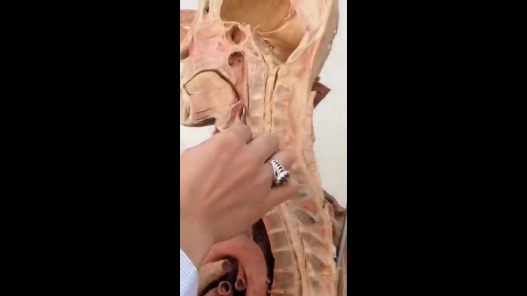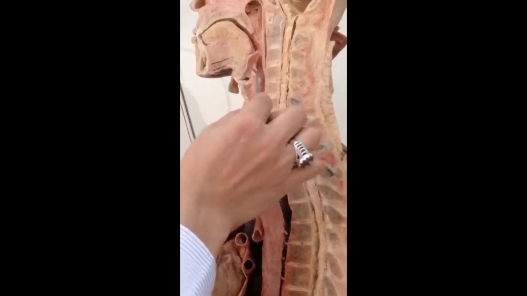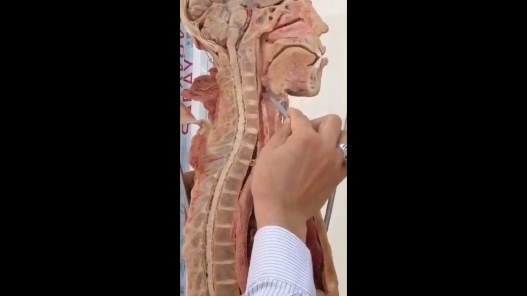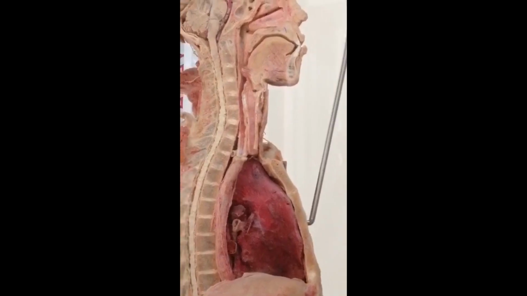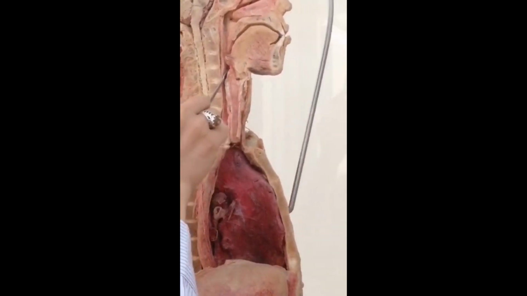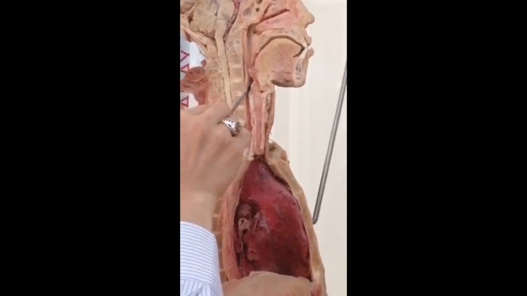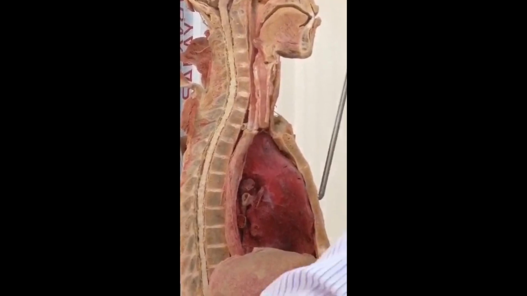We said laterally is the aryepiglottic fold, the same thing here, this is the aryepiglottic fold. Here this prominence is where the cuneiform cartilage is. Laterally to it, where the tip of the pointer is, this is the piriform fossa. This area is the piriform fossa.